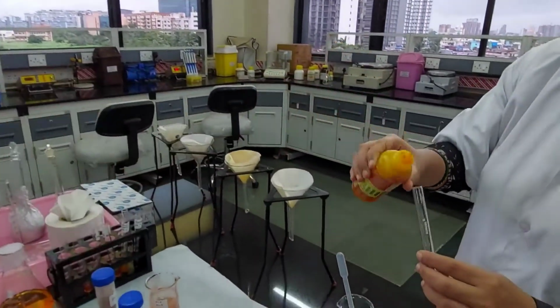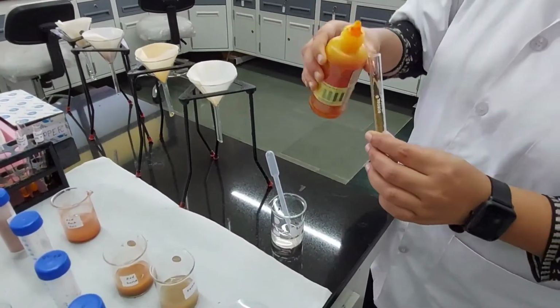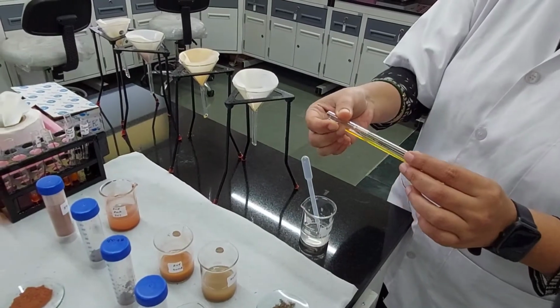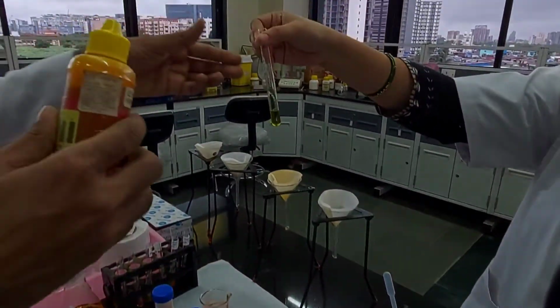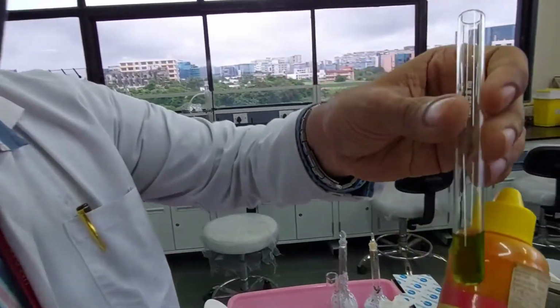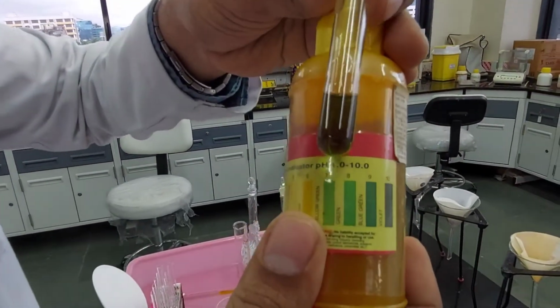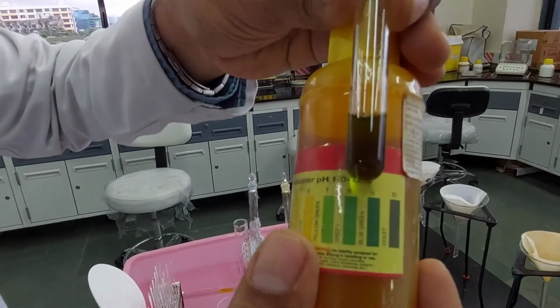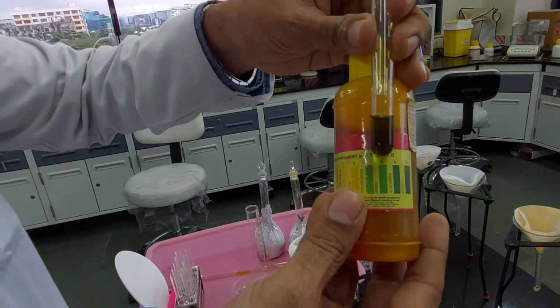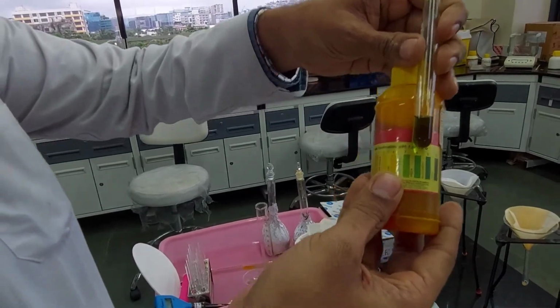Put a drop or two, should be enough, and see what we get. Can you see that? The color goes from colorless to green, and you can see how close it is. I'll say it's 8. What do you think? Yeah, it's 8, and that's what we measured.